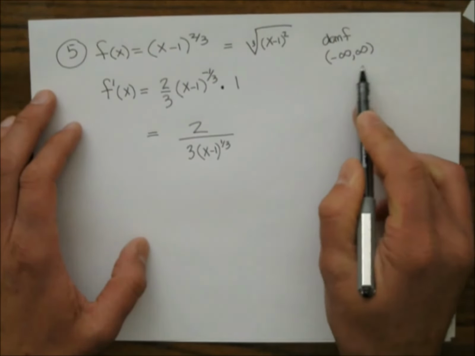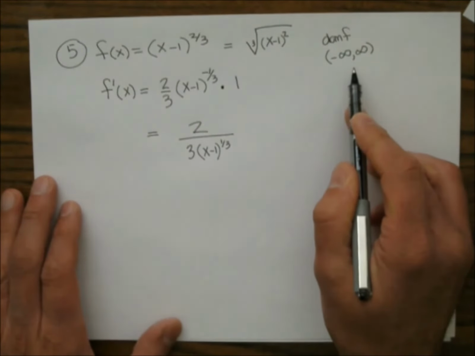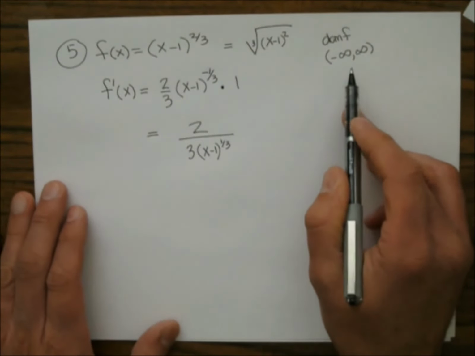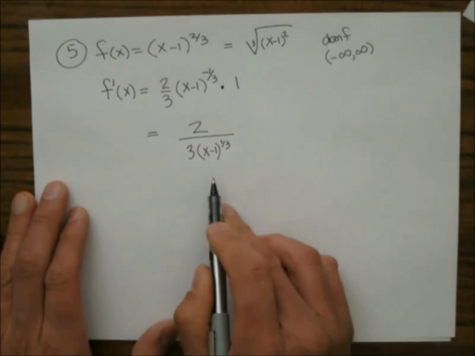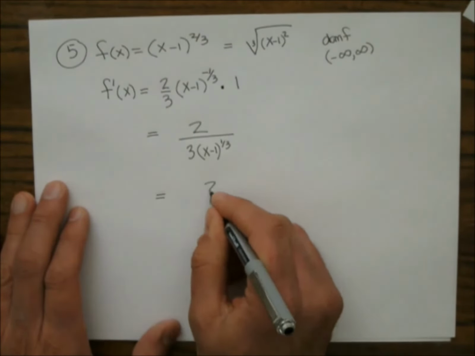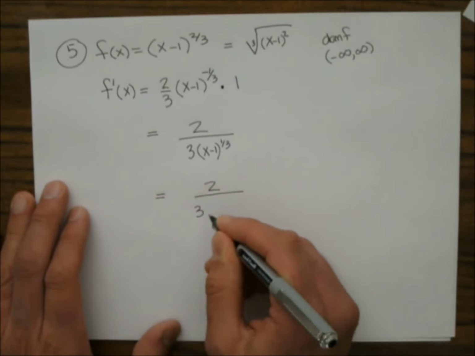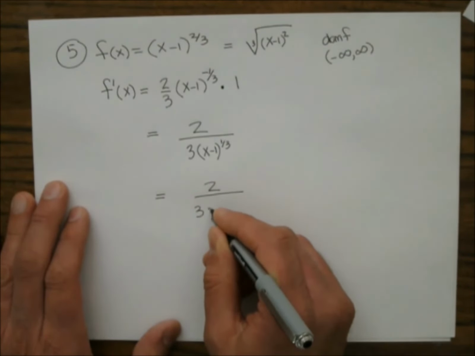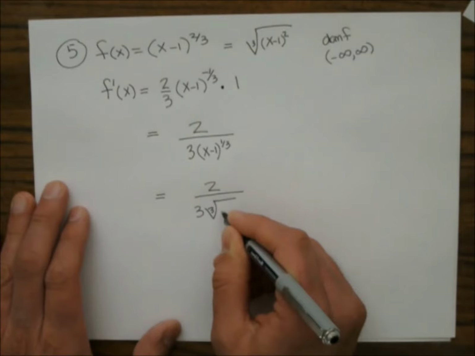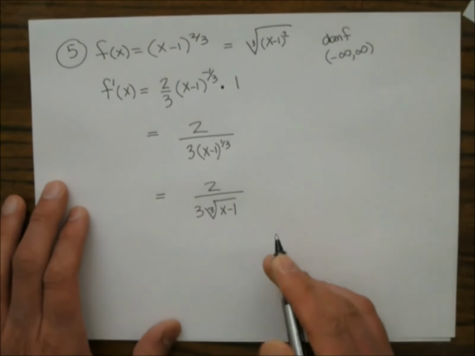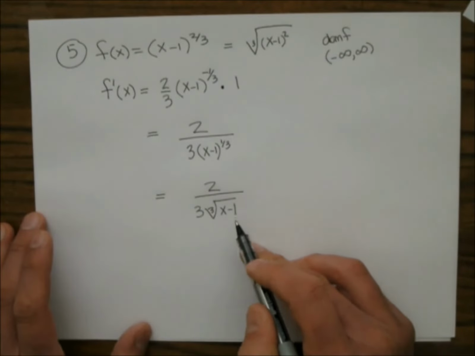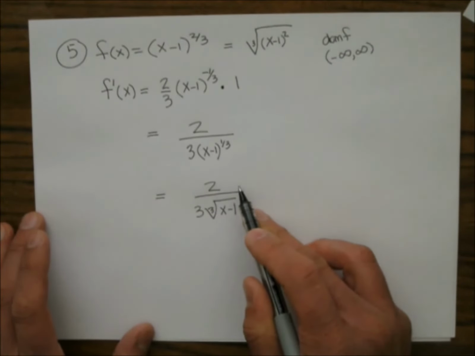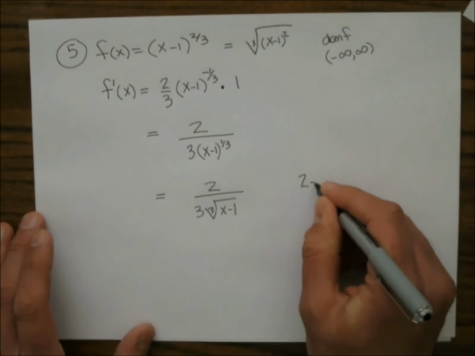Which also means there's no boundary points. That means all the points are interior. Okay, this is what we have here. If you want, and this is optional, you can write the derivative like this, 3 cube root of x minus 1 on the bottom. Well, the bottom line is when you have the derivative and it looks like a fraction, you set the top equal to 0.